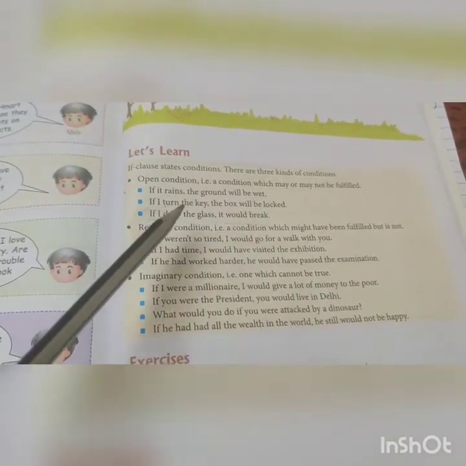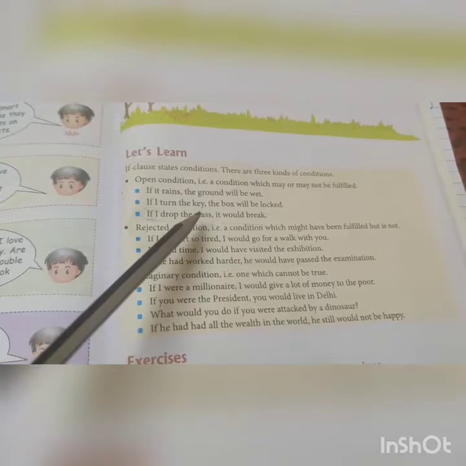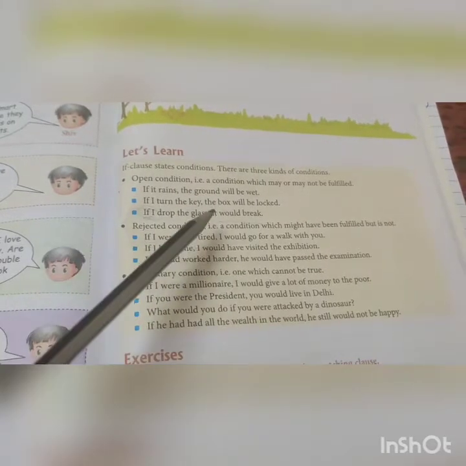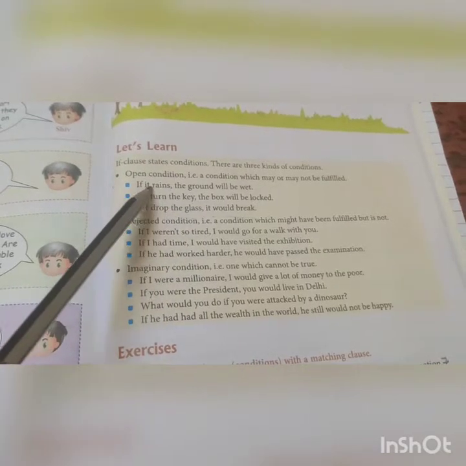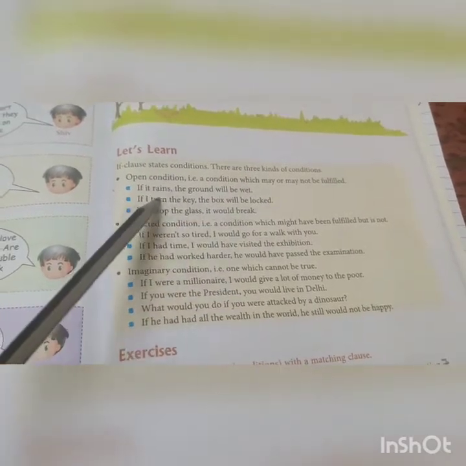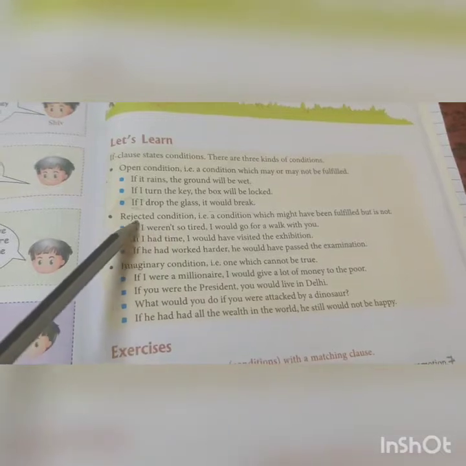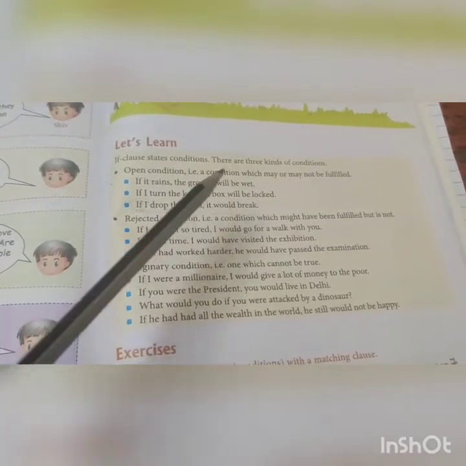Or if I am not dropping the glass, it will not break. Some conditions may or may not be fulfilled. If it rains, the ground will be wet. If it does not, the ground will not be wet. So there is a condition that may or may not happen.